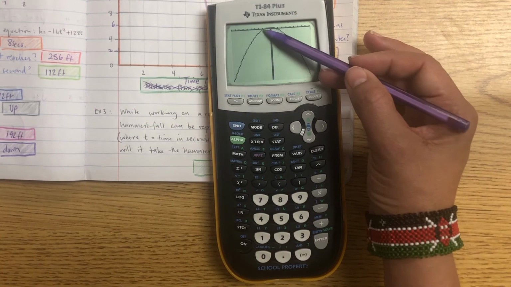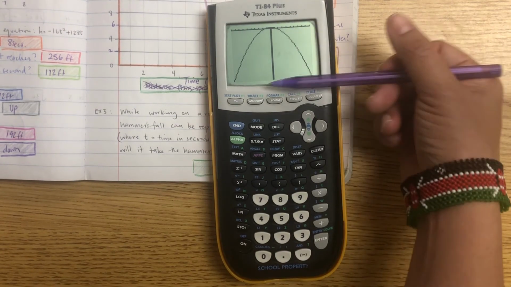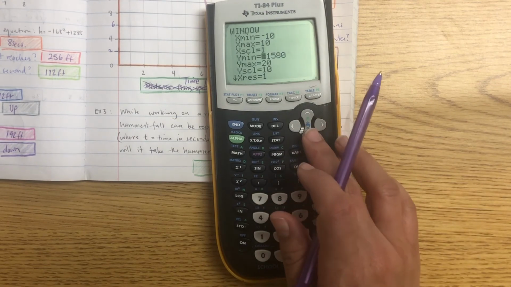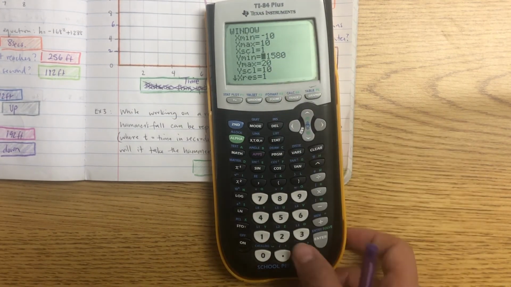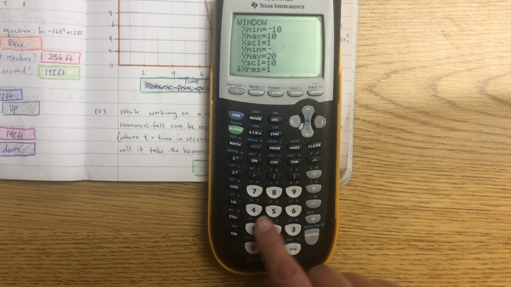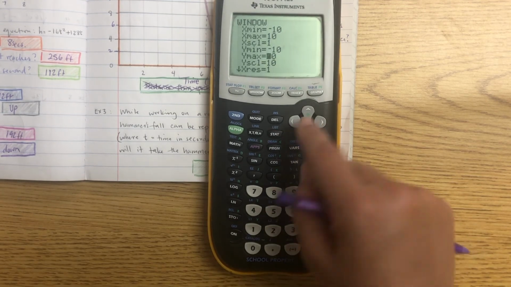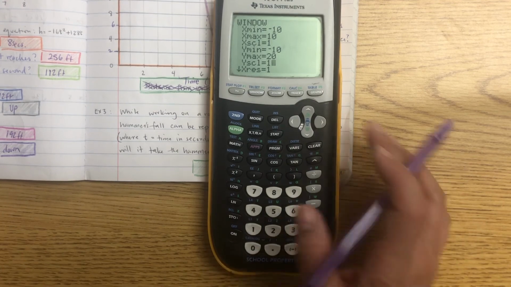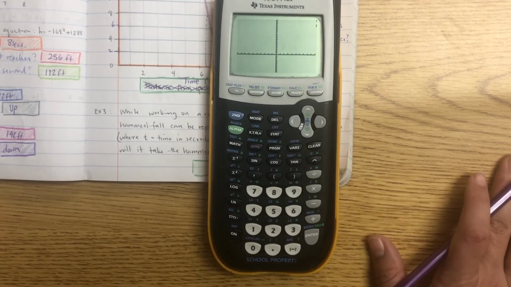Okay, but I need to see this top part right here. So I'm going to have less y here and more y on the top. So you go to window. All right, so my minimum does not need to be this big. So I'm just going to make my minimum like negative 10. My maximum, let me leave it at 20 actually, going up in 1, and let me see what that does.